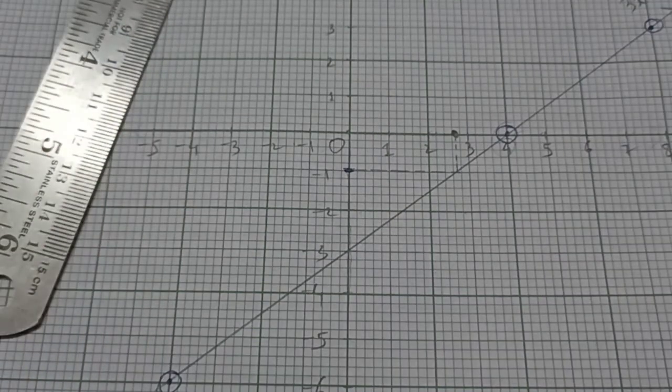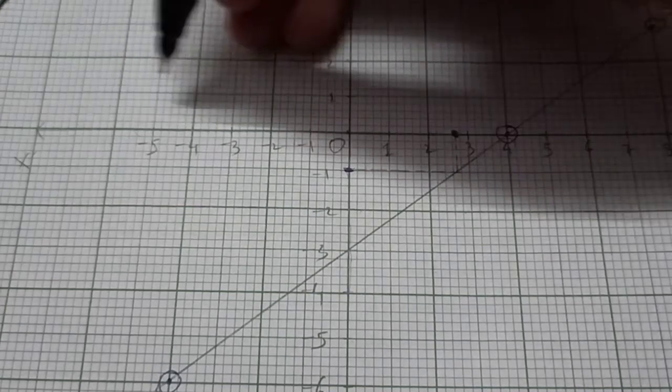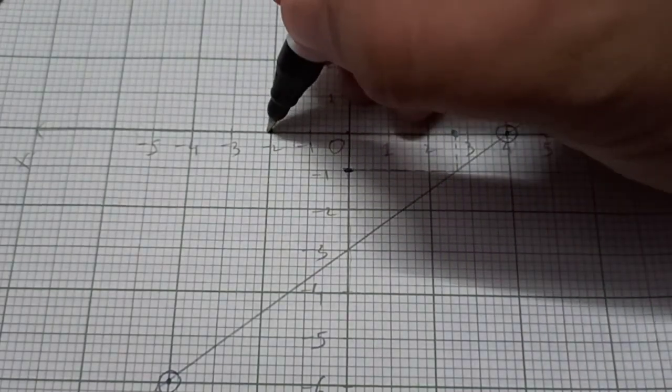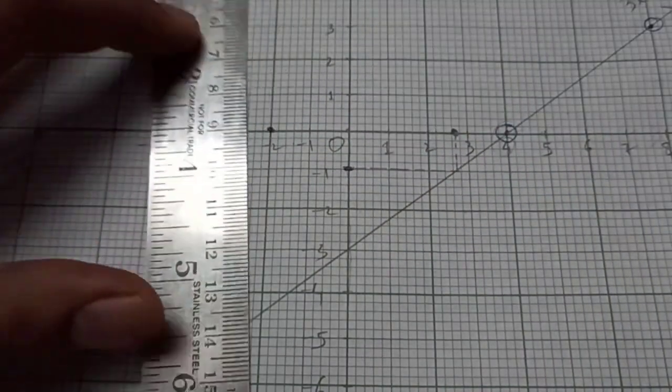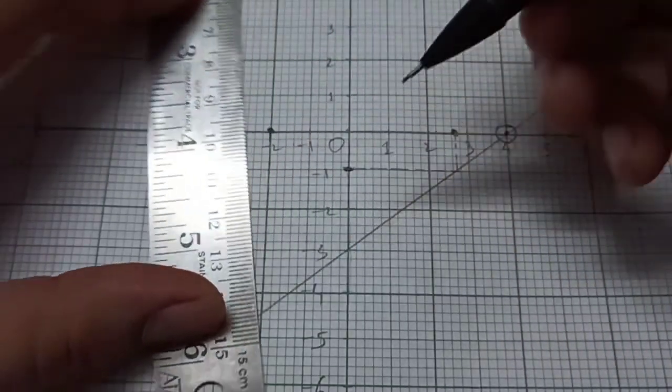Now, next question. What is the value of y when the x value is minus 2? So on the x-axis, where is minus 2? Here it is. So draw a line so that it cuts the equation.